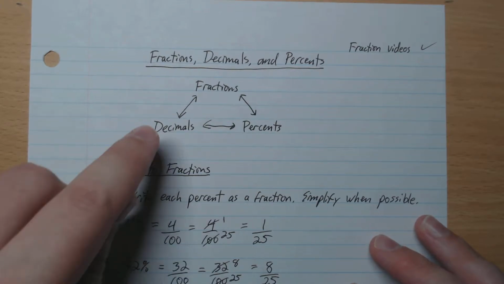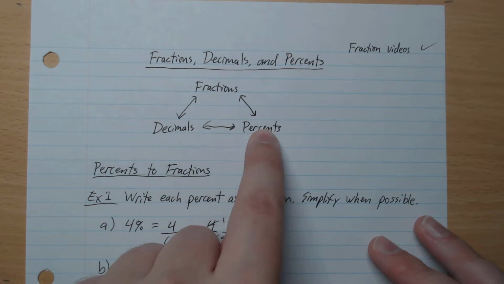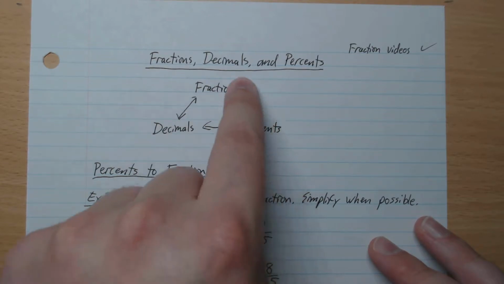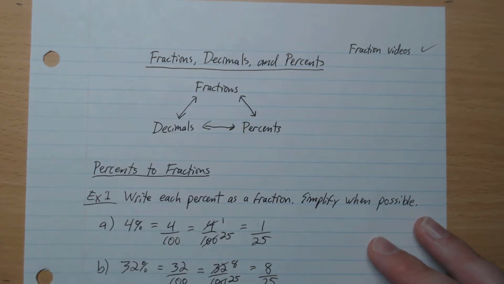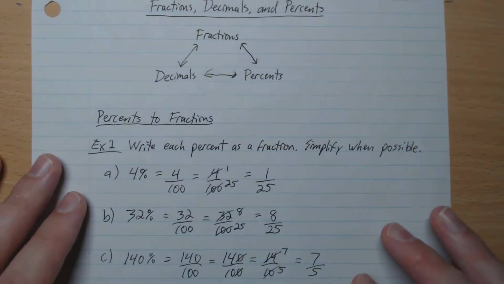And what we're going to see today is if you have decimals, convert to fractions and percents. If you are given a percent, how do you convert that to decimal and fractions? And if you're given fractions, how do you convert that to decimals and percents? Okay, so let's jump right to it.